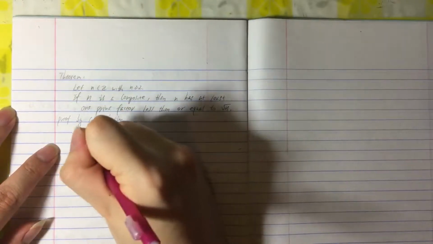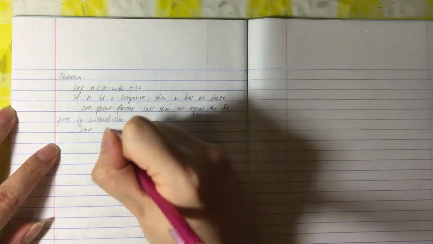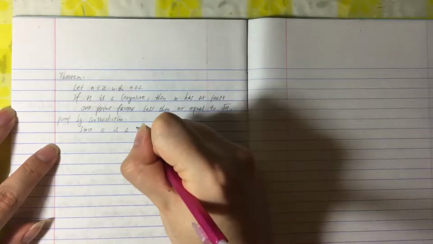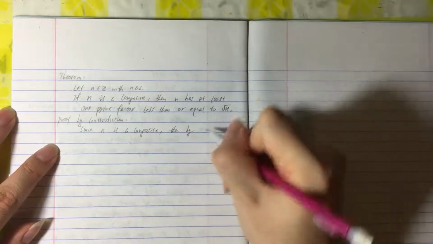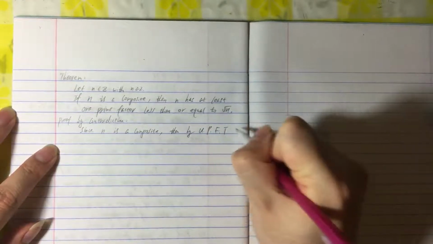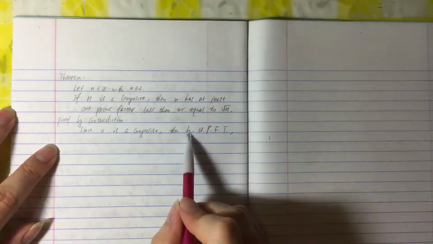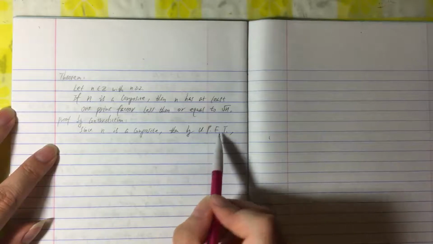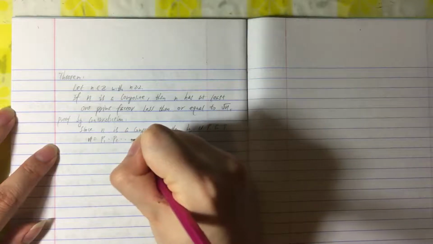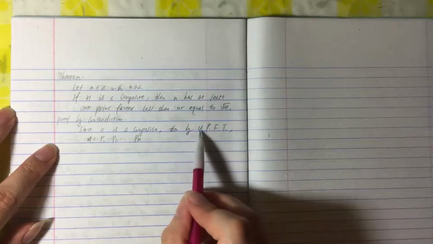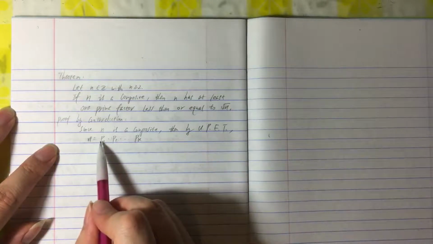Since n is composite, then by the unique prime factorization theorem, n can be written as a product of primes, p1 times p2 times up to pk.